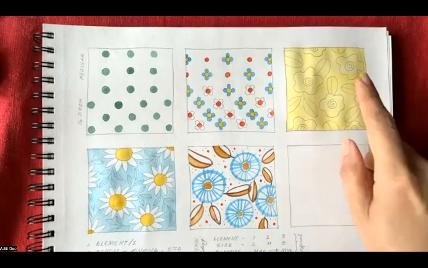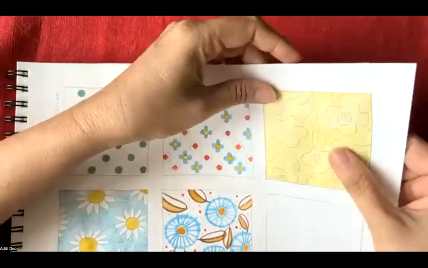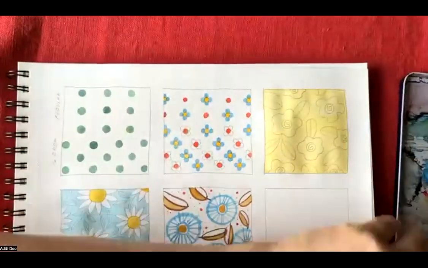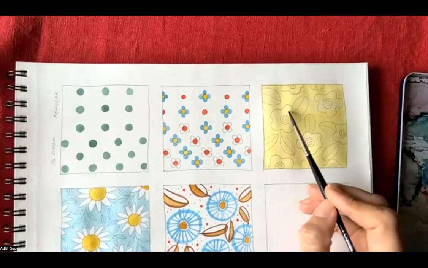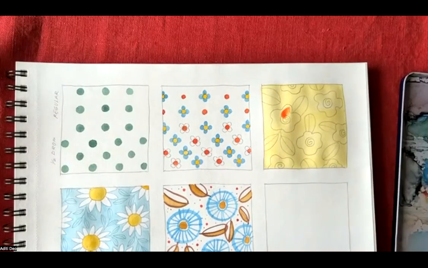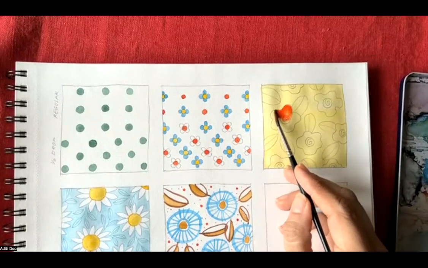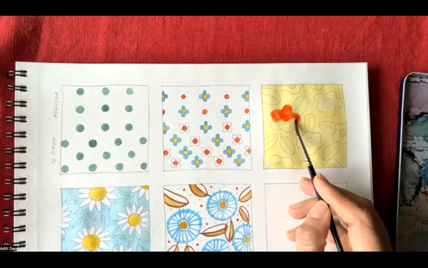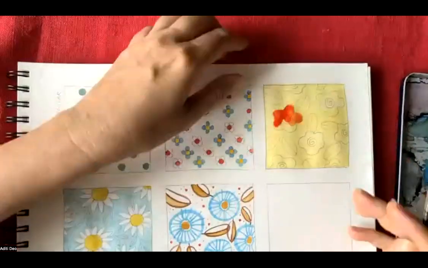Okay, so now in this case, because yellow is a complement of both red and green, we can easily paint over the yellow. You will definitely get a much warmer red, as if red isn't warm enough, because of the yellow base. But here's something you can do also.